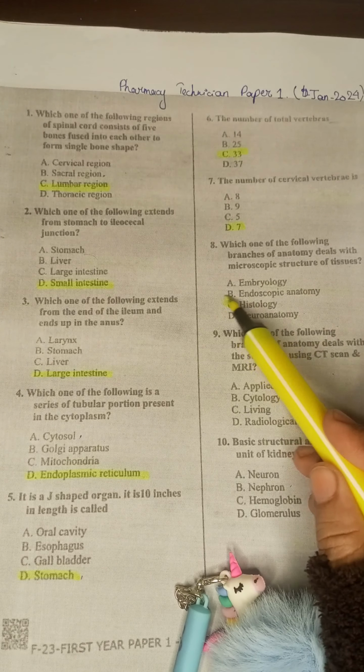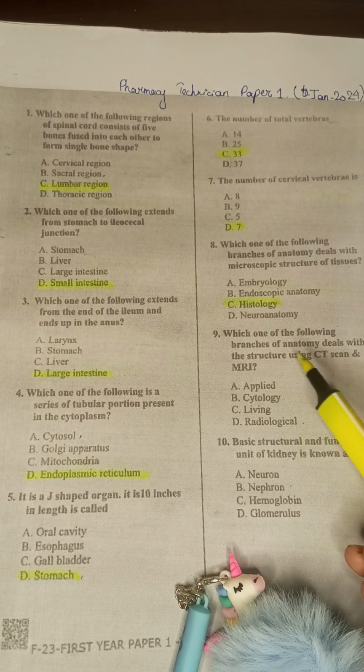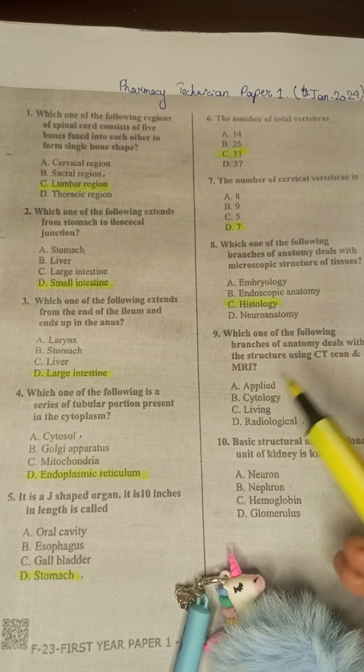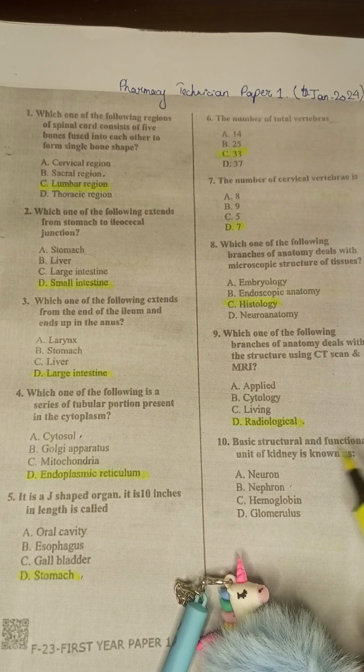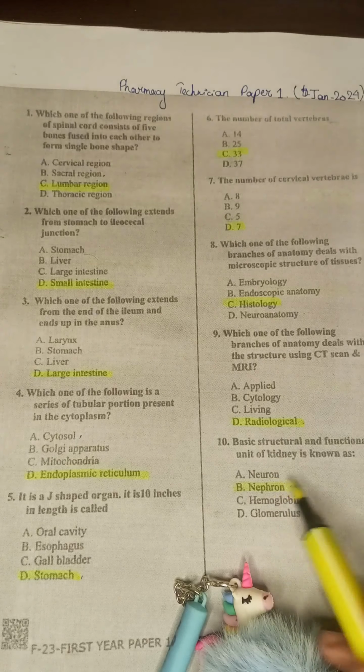Is histology. Which one of the following branches of anatomy deals with the structure of using CT scan and MRI? Is radiological. Basic structural and functional units of kidney is known as nephron.